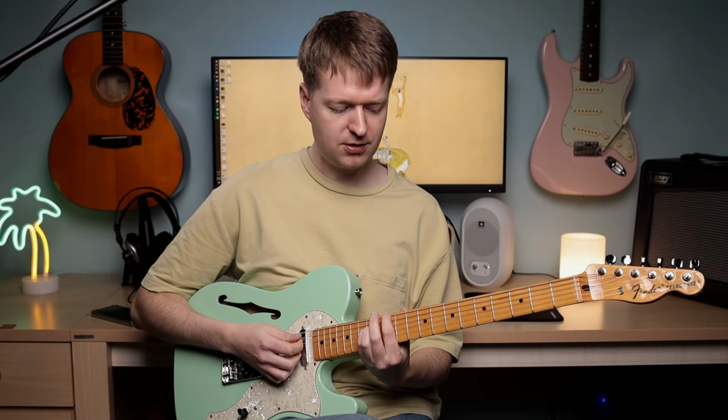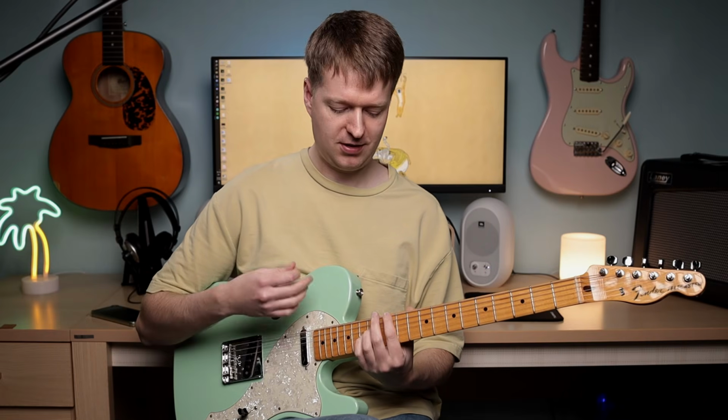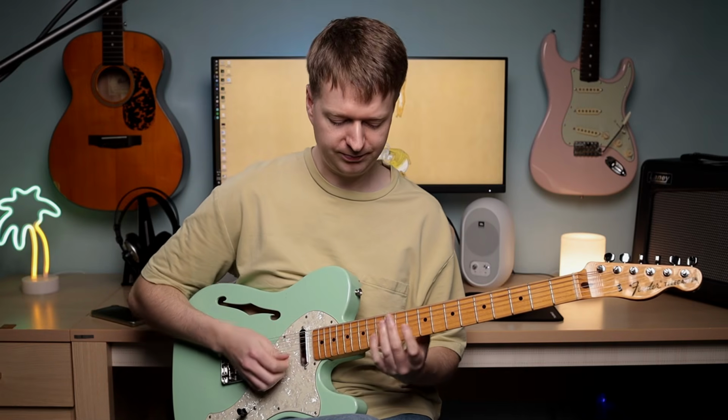And let's go through those chords. I'll use that same progression that I showed you in the intro. So something that you can practice and start using straight away with these chords.